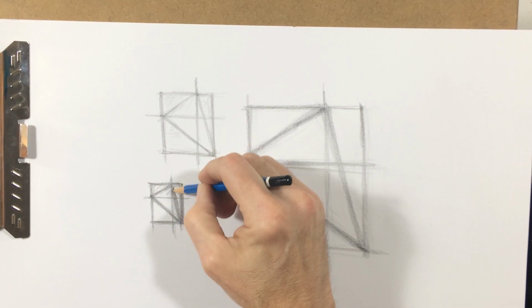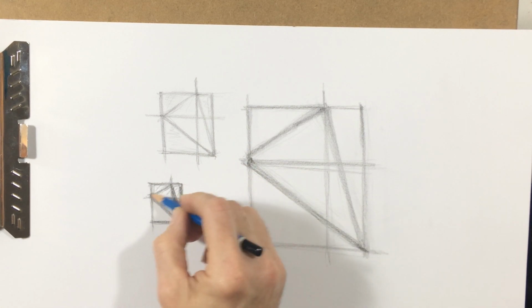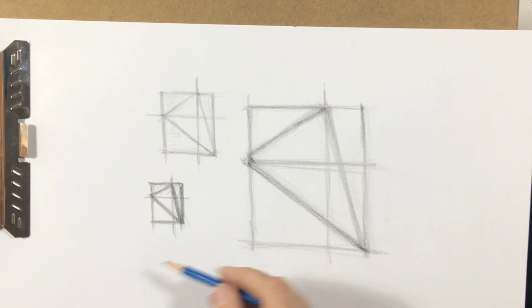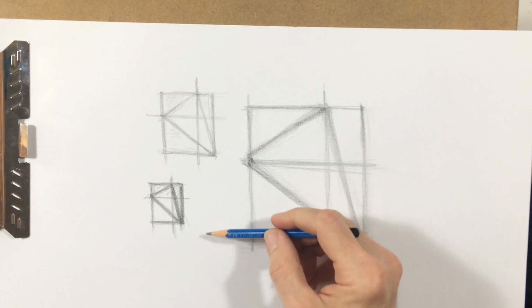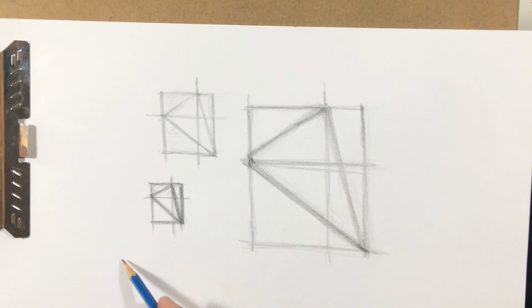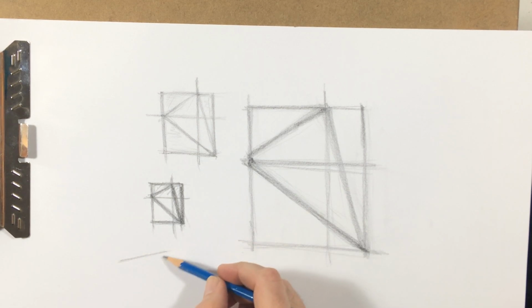That's a nice messy thing, but I would say do that over and over and over again. Pages and pages.